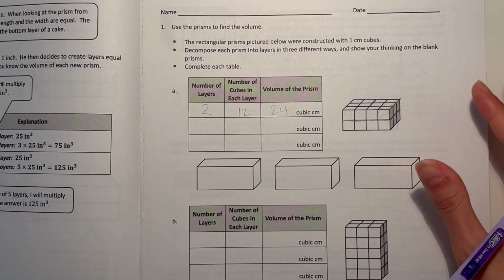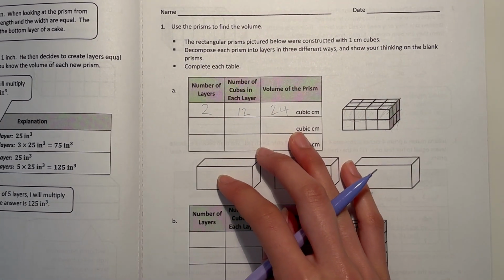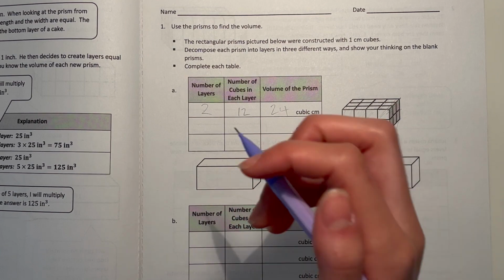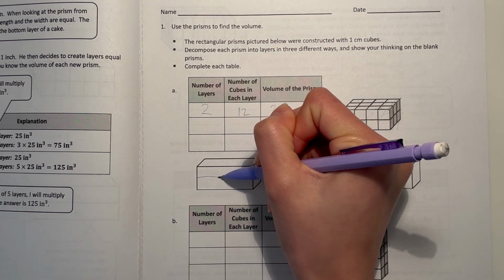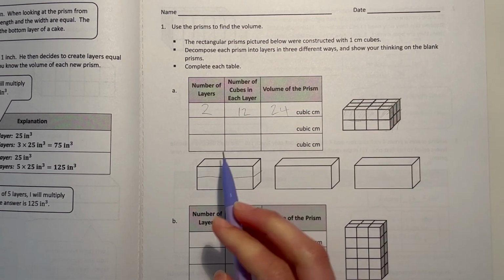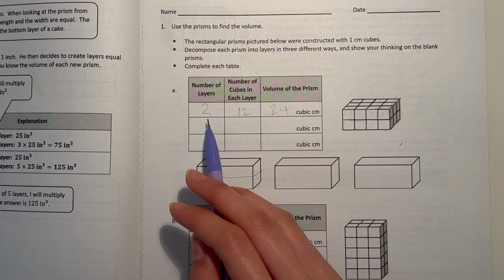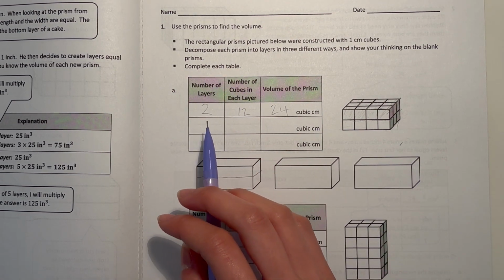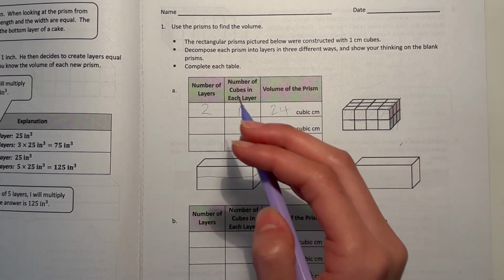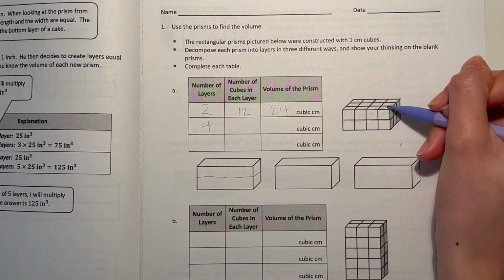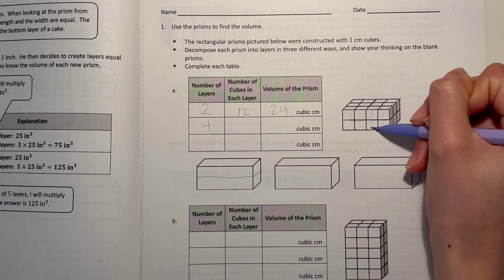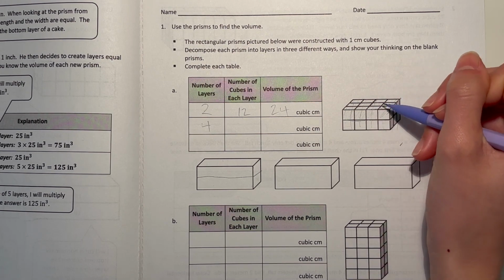Alright, and now down here, I'm going to show the layers. So, just going to split it like that to show this was 1 layer and this was another layer. So you guys can kind of see it. Now number of layers, I'm going to do 4, because it's 1 layer here, 2, 3, 4.